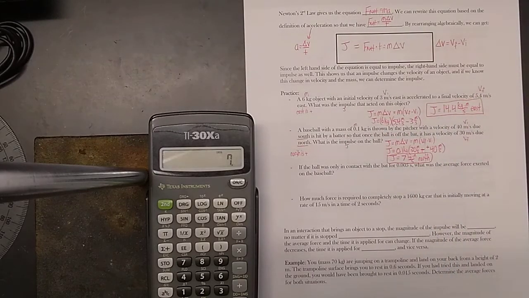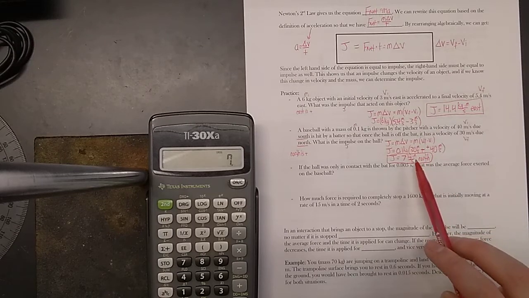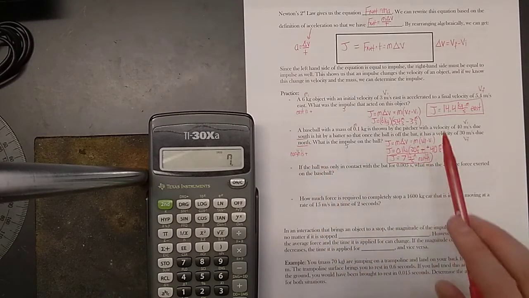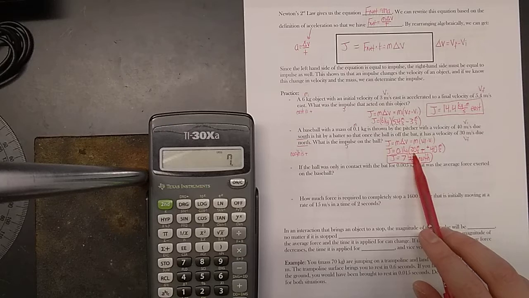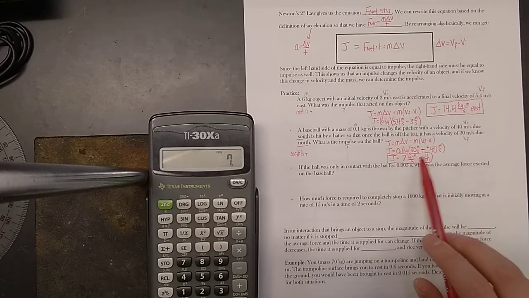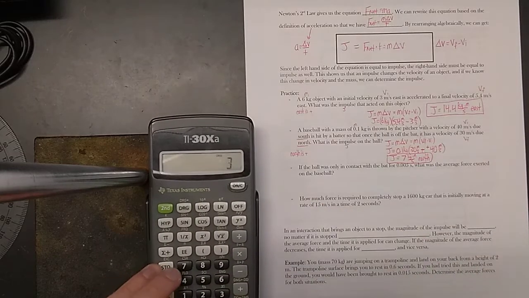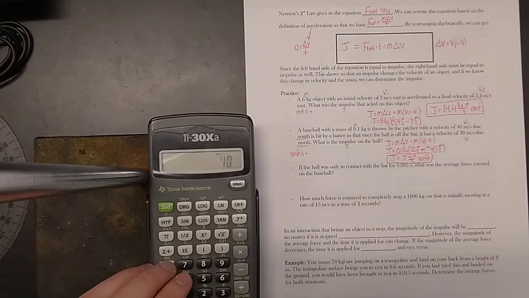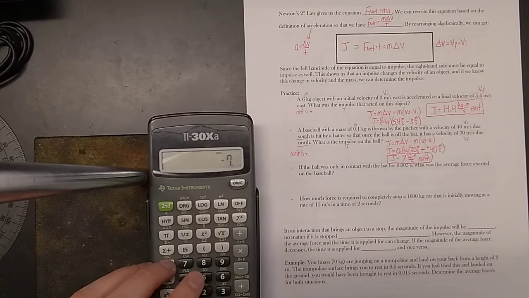Now, what if we had said south was positive? So let's just imagine what this would look like. If we had said south was positive, then the initial velocity would have needed to be negative, and I would have minus the positive 40. Negative 30 minus 40 is negative 70, multiplied by 0.1, that's negative 7 kilograms times meters per second. You're saying, wait a sec, that's different.